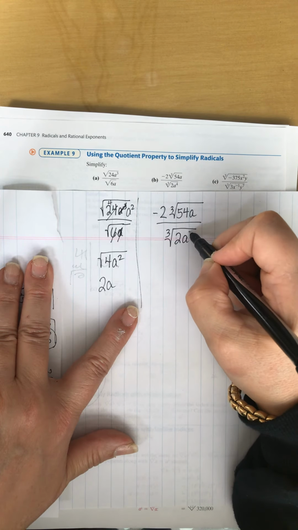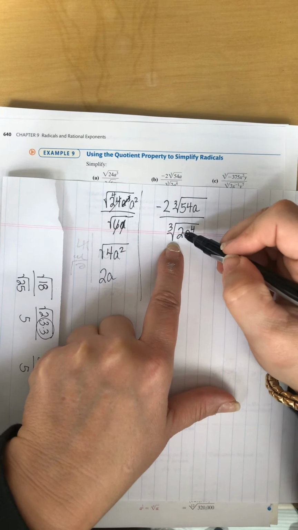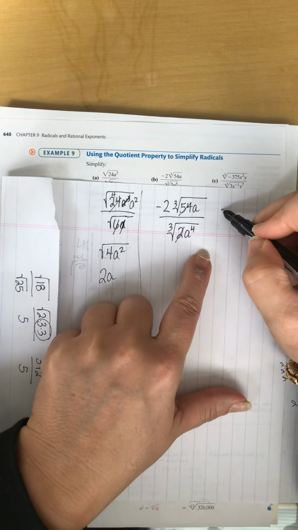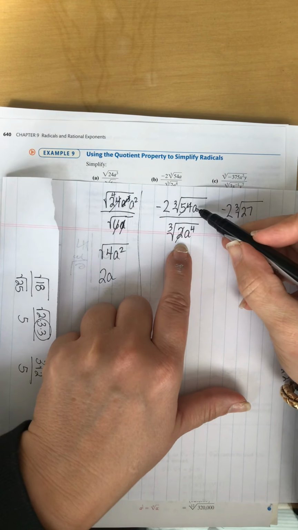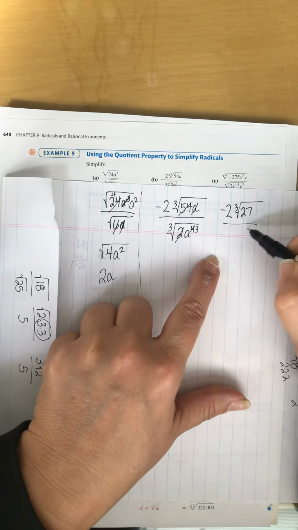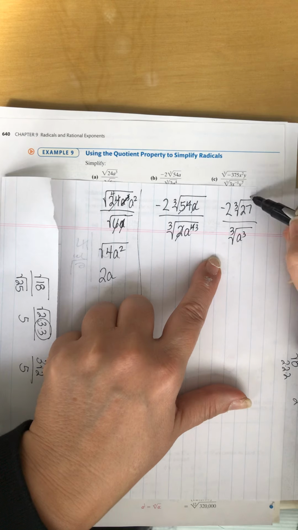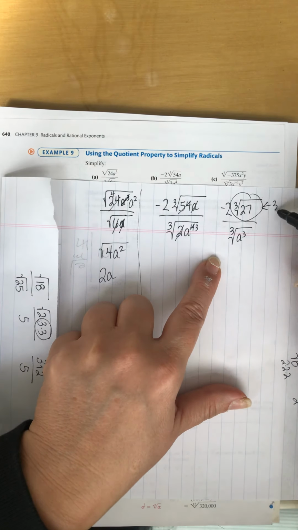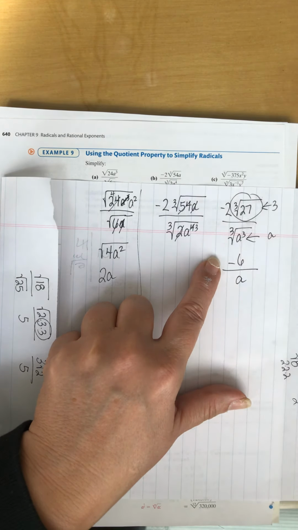So for this problem, 2 goes into 54 27 times. So I have negative 2 cube root 27 now. And this 1a cancels with 1a here. So this now becomes a to the third power. So now, what 3 numbers multiply to give you 27? That would be 3. And this would just be a. So 3 times negative 2 is negative 6 over a.